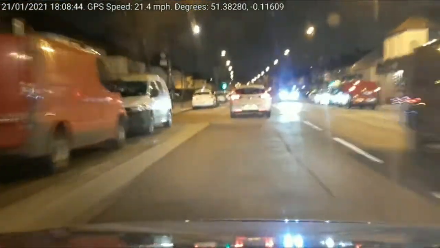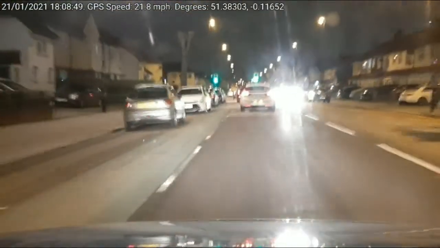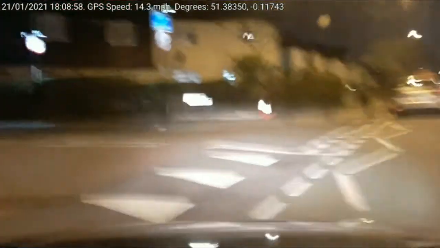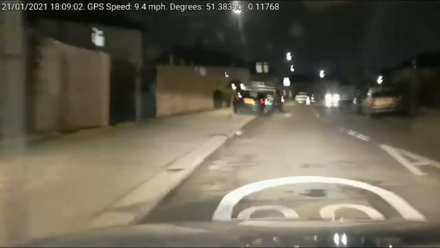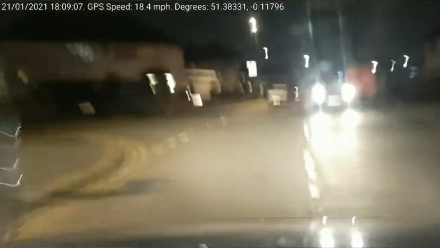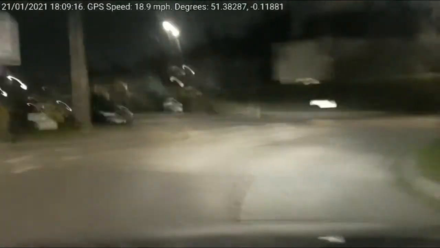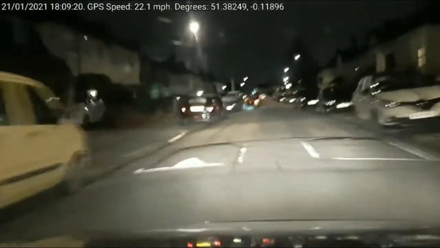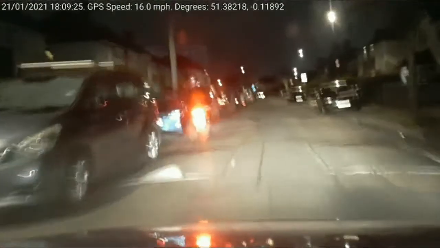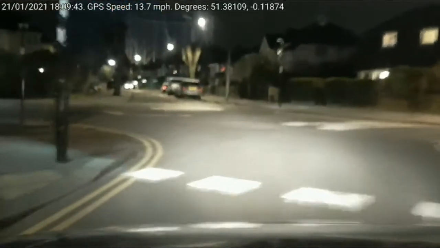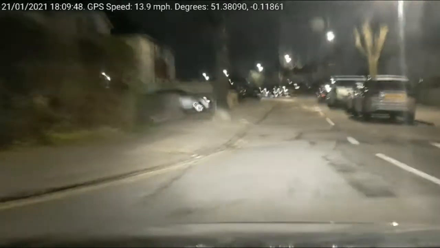Yeah, I think if you're on a dual carriageway or something like that, where it would be much smoother than these roads, and probably a better mounting, I don't think you'd have a problem with the vibration either. Yeah, I think that was definitely a successful test, I think.